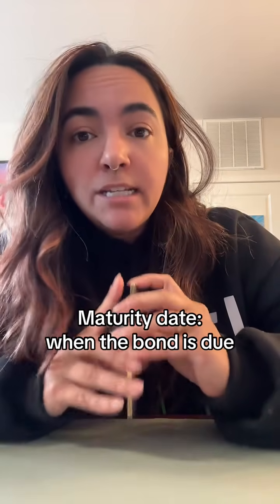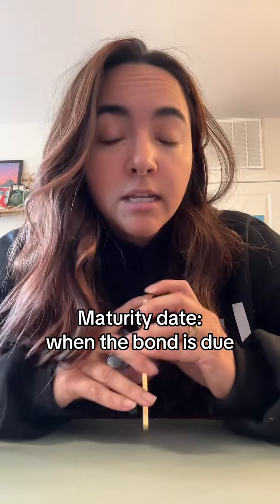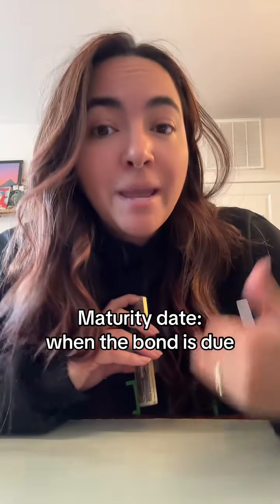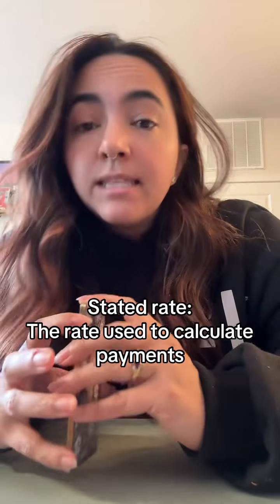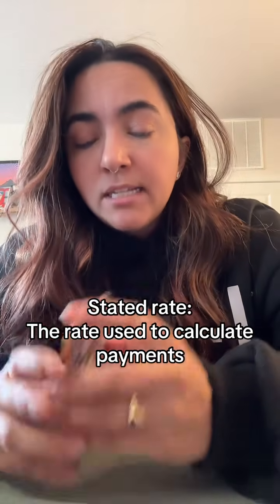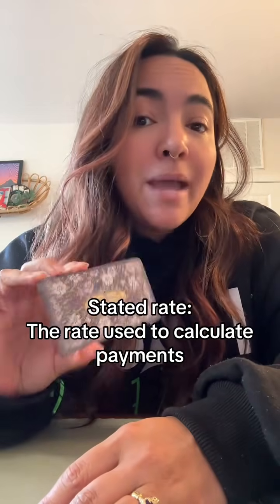Now, these bonds can be issued at either a discount, a premium, or par. In order to know whether they were issued at a discount, premium, or par, you need to know a couple things about the bond itself. So the first thing that you should look at is the maturity date of the bond, which is when the bond comes due. When are you going to have to pay back these bonds? So that's the first thing you should look at. The second thing you should look at is the stated interest rate. The stated rate is the rate that is used to calculate the payment on these bonds.